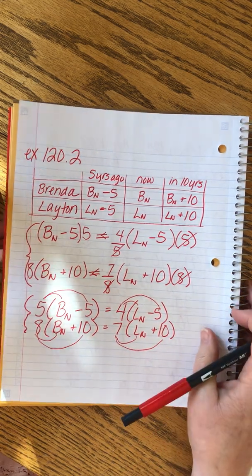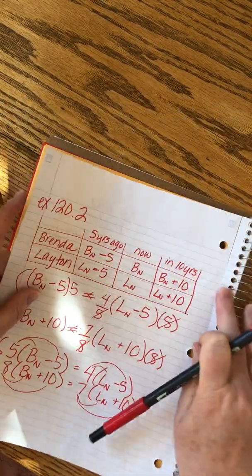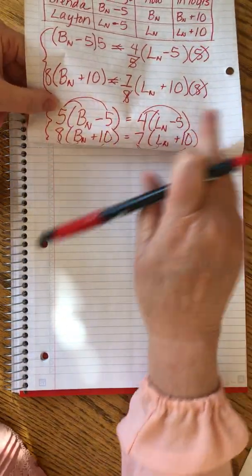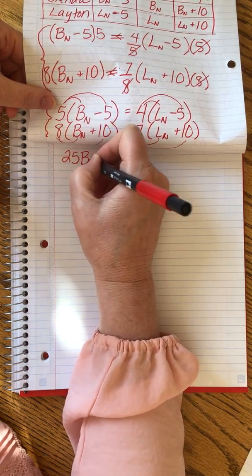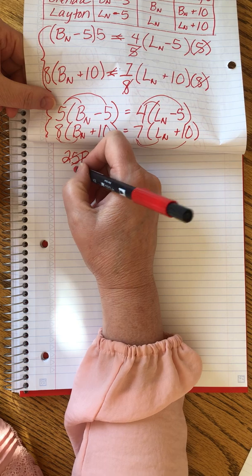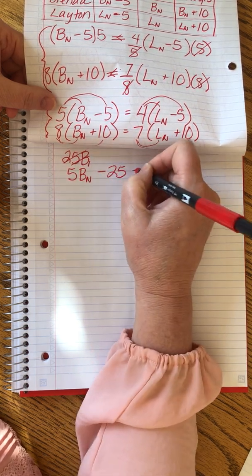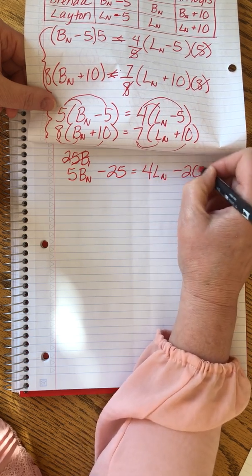All right. I'm going to the top of my next page. So here's what we've got. 5bn minus 25 equals 4ln minus 20.